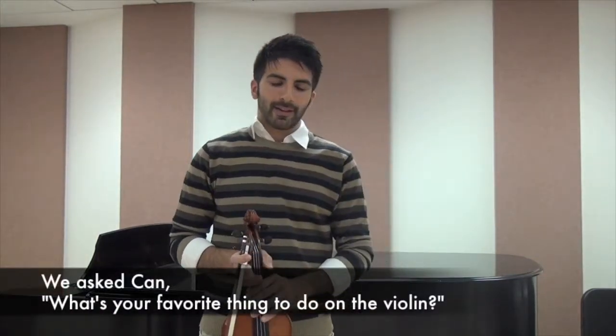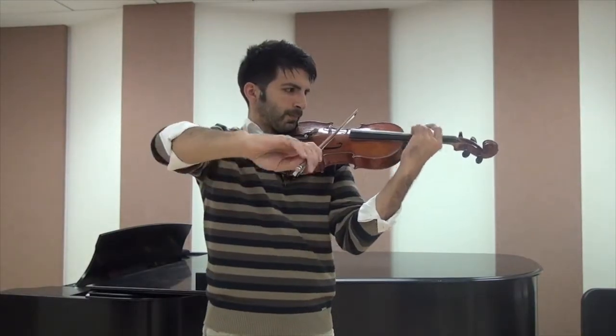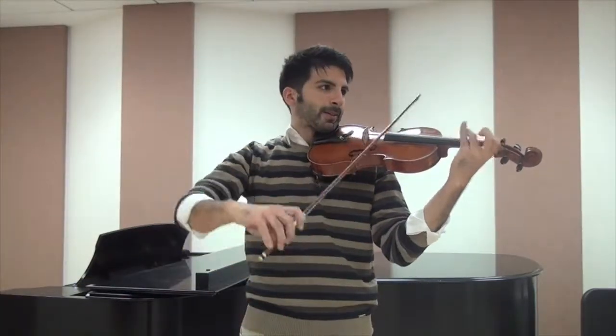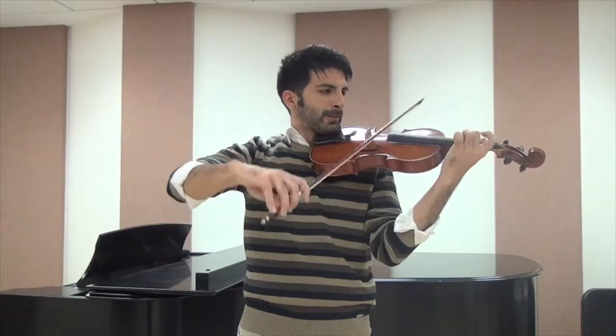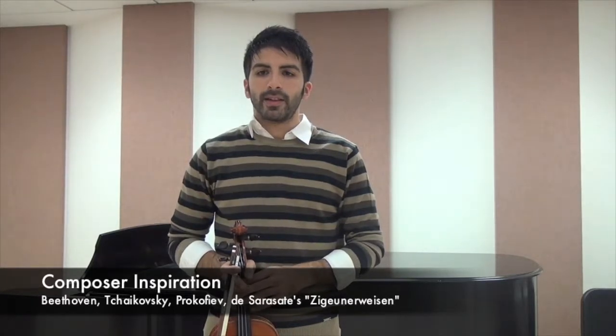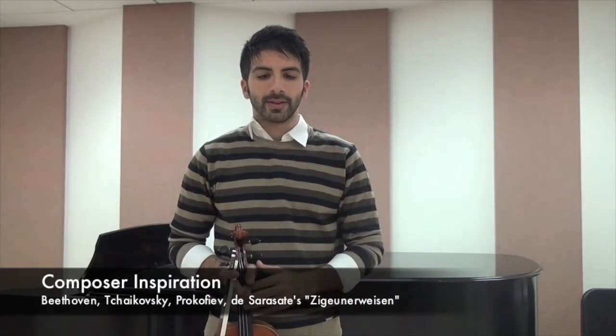I really love playing on a G string. And I also love left-hand pizzicato. Some composers who write well for violin will be Beethoven, Tchaikovsky, Prokofiev. Tchaikovsky Violin Concerto, Prokofiev Violin Sonatas, Beethoven Violin Sonatas. They include a lot of violin technique, and also they're really good for violin.